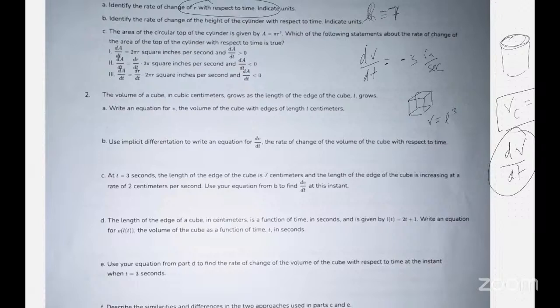Use implicit differentiation to write an equation for dV/dt. Okay, so dV/dt. Remember what I was showing you? I'm just going to do it like this. It's like I'm taking the derivative of the entire equation, right? Does that make sense how I'm doing that? So that's dV/dt equals, now let's take the derivative and leave L unchanged and then multiply it by the derivative of L with respect to t. That's the chain rule. Got it? So then use it to write an equation for dV/dt, the rate of change of volume of the cube with respect to time. So there's your equation.